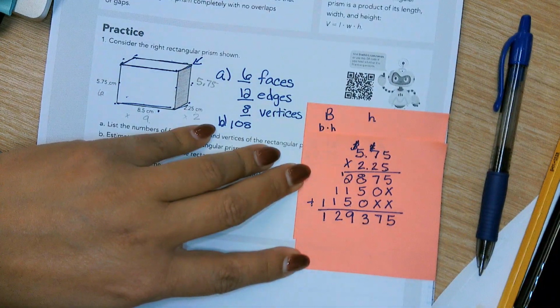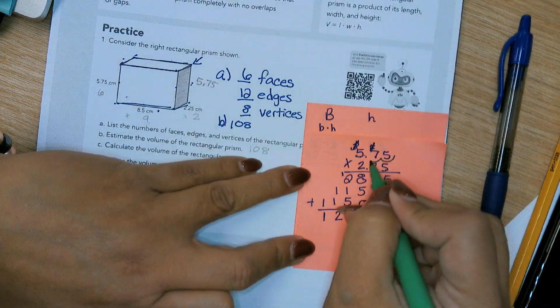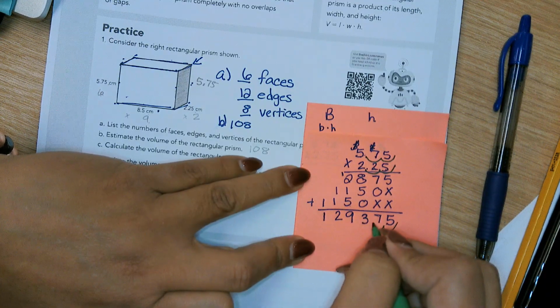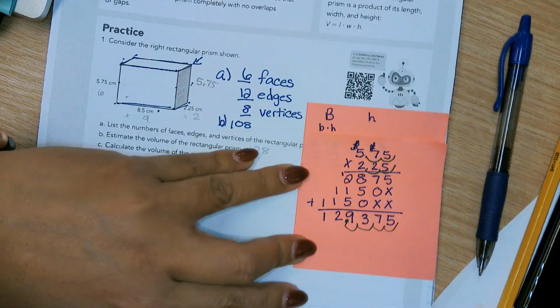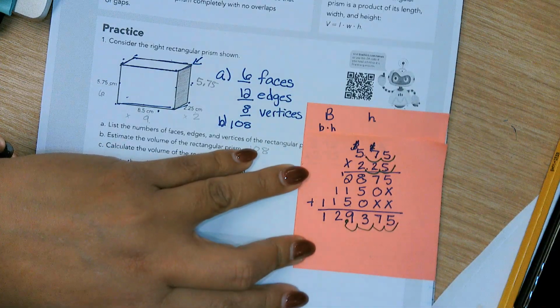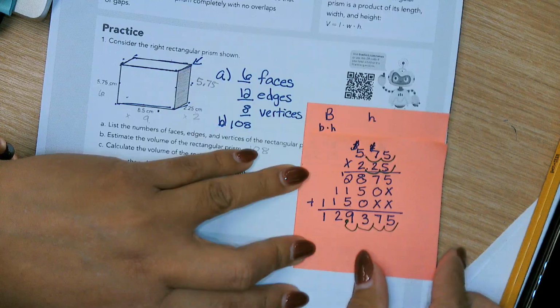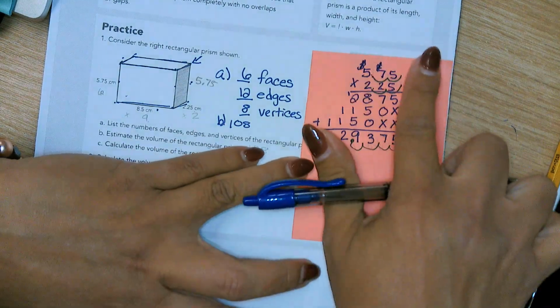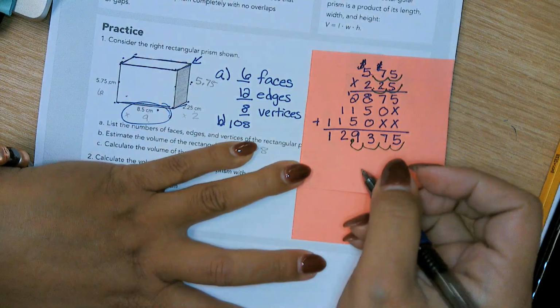Now, just like we worked yesterday, how many place values? I have 1, 2, 3, 4. 1, 2, 3, 4. And that is my number. Am I done? No, because I've only multiplied 2 things. So now I need to continue by multiplying times the height of the figure, which is 8.5.